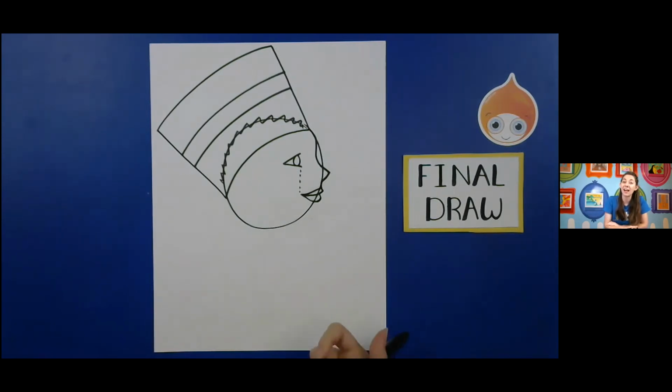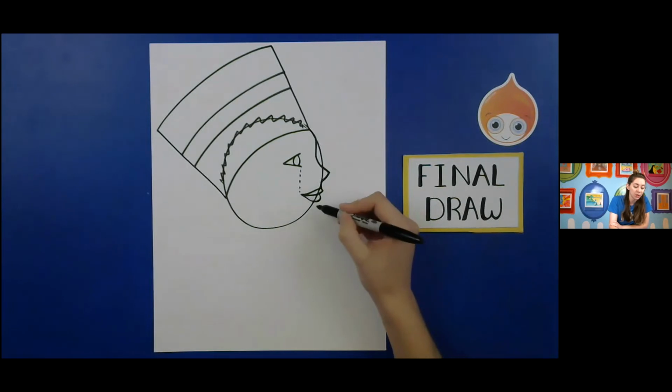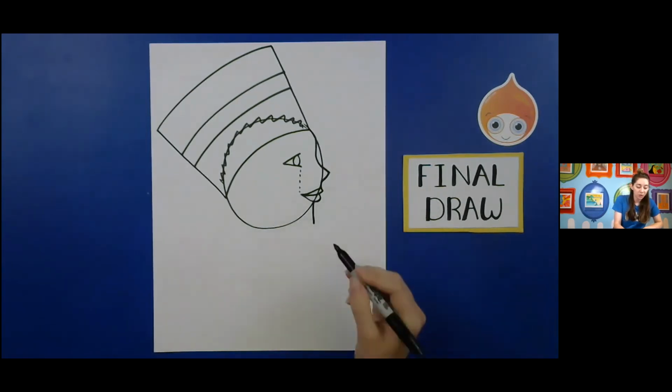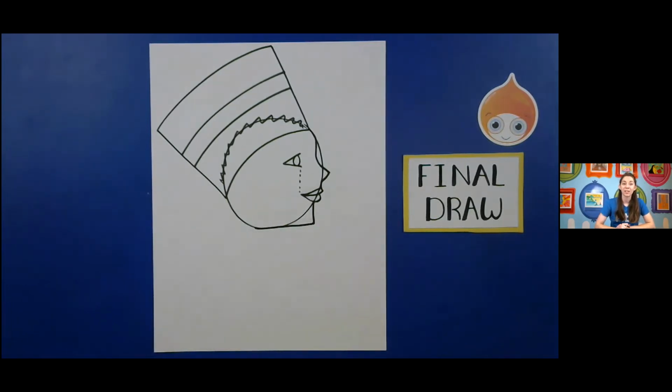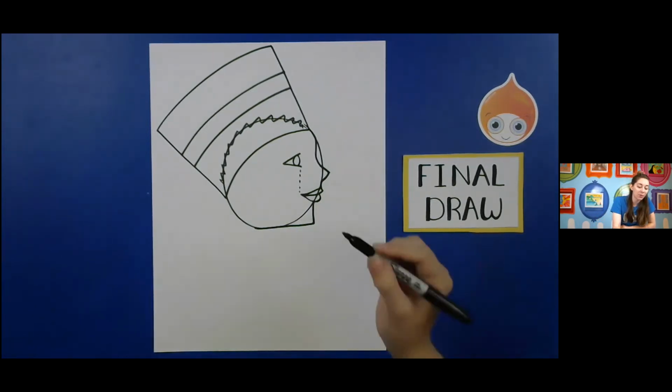So remember, we worked on our L shape, our backwards L. So we're just going to draw our straight line down, and then we're going to do a straight line over. And this time, mine touches the bottom of my circle, which is pretty cool to see. Awesome job, you guys.